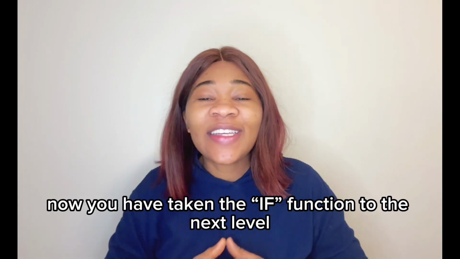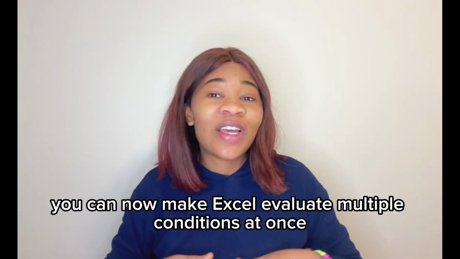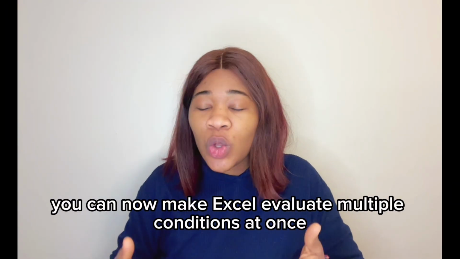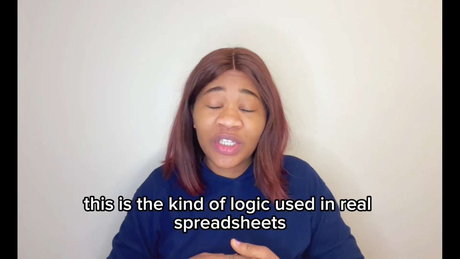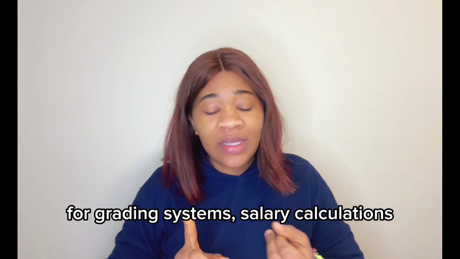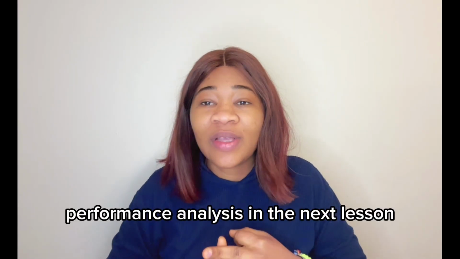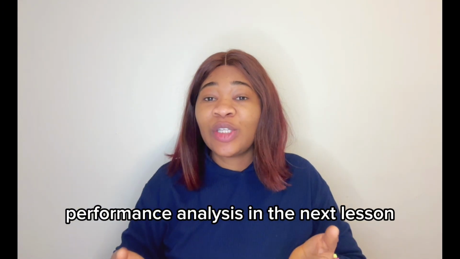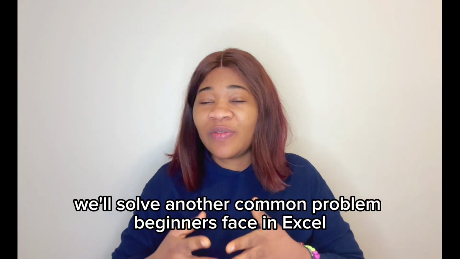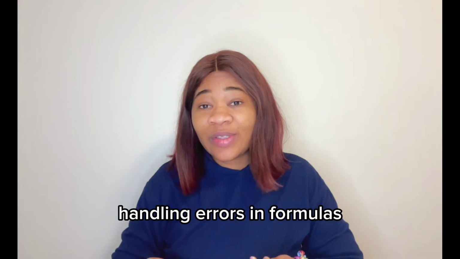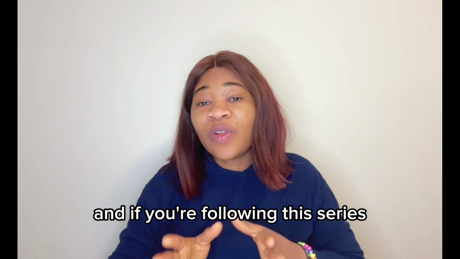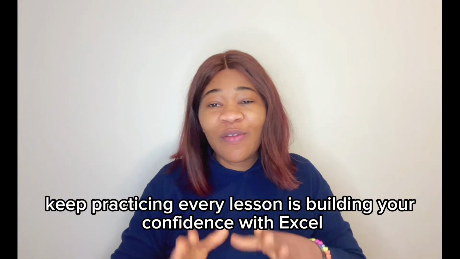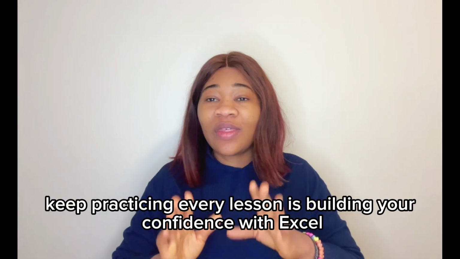Now you have taken the if function to the next level. You can now make Excel evaluate multiple conditions at once. This is the kind of logic used in real spreadsheets for grading systems, salary calculations, performance analysis. In the next lesson, we'll solve another common problem beginners face in Excel, handling errors in formulas. So make sure you watch lesson 11. And if you're following this series, keep practicing. Every lesson is building your confidence with Excel.